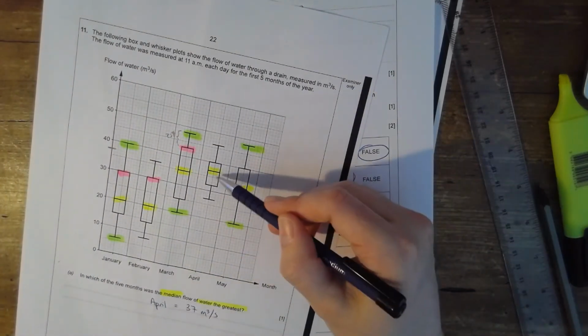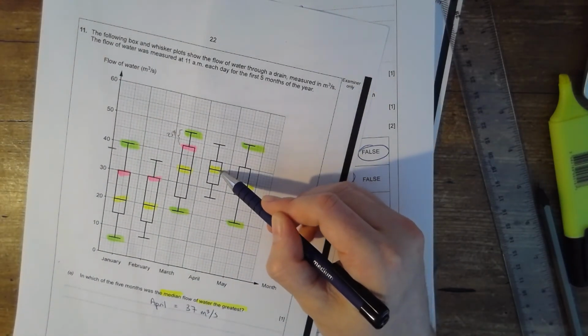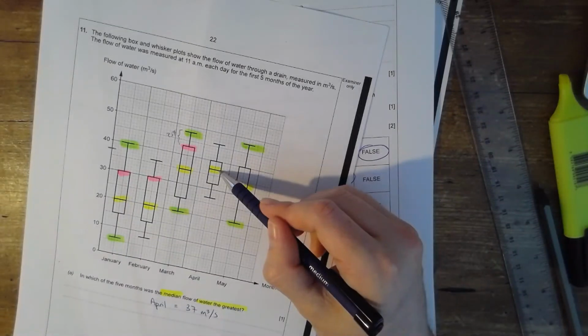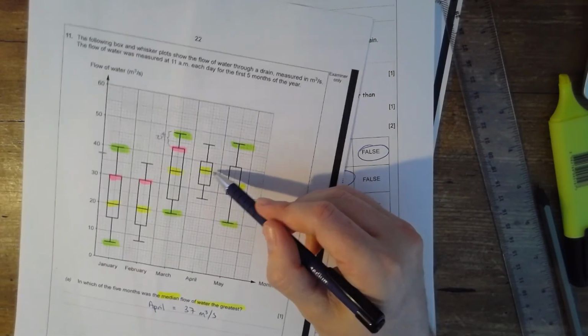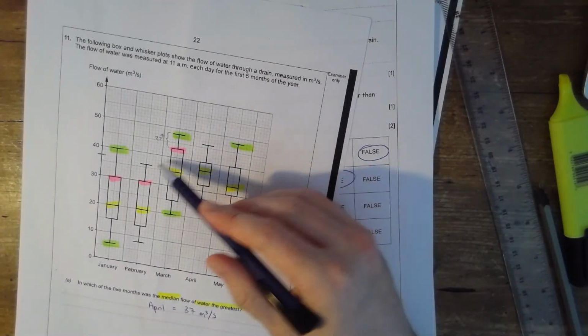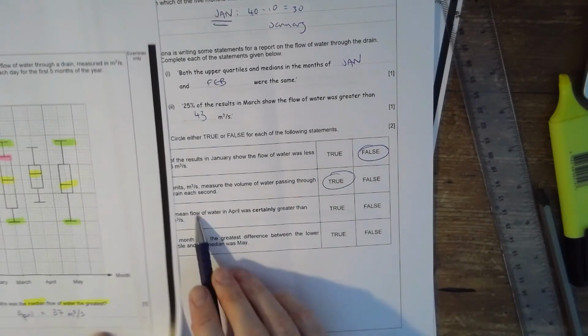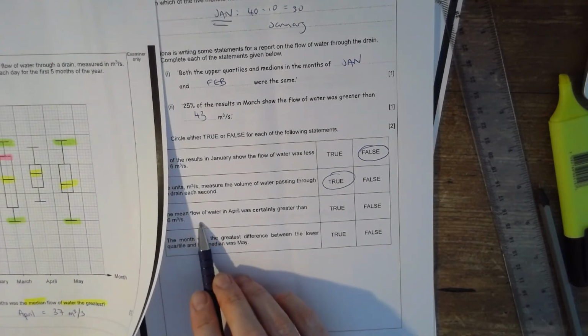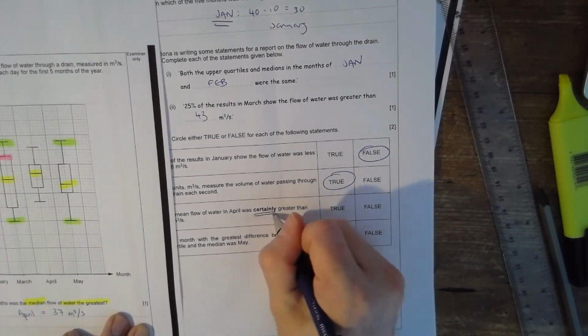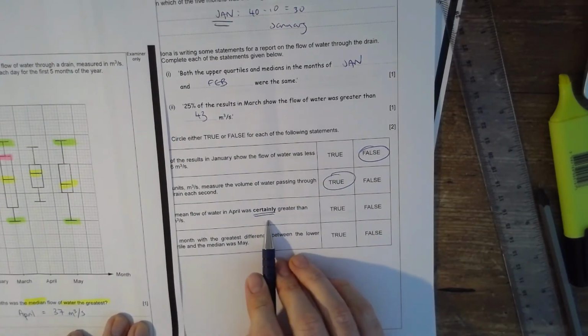It then says the mean flow of water in April was certainly greater than 36 meters cubed. So April 36, the mean flow is certainly greater than that. Oh, the mean? No, we don't know what the mean is. The median value is 37, but 37 is the median. It's not necessarily the same. So when it says certainly, that's the key word here. You'd assume it probably is, but we're not certain. Okay.